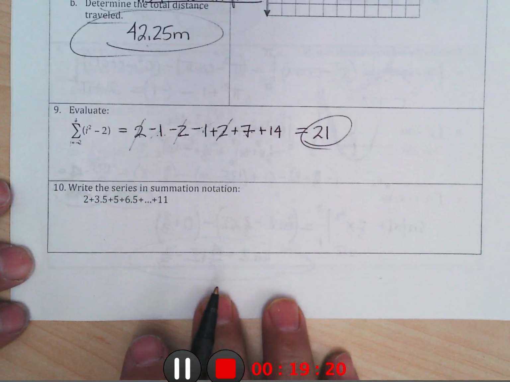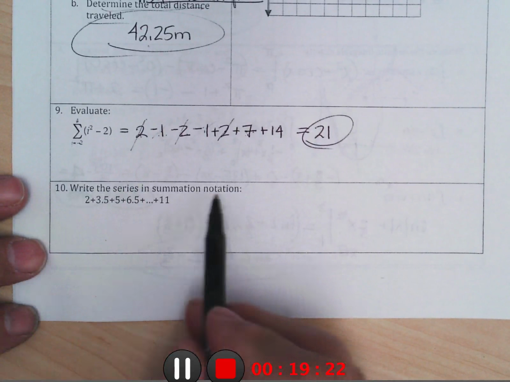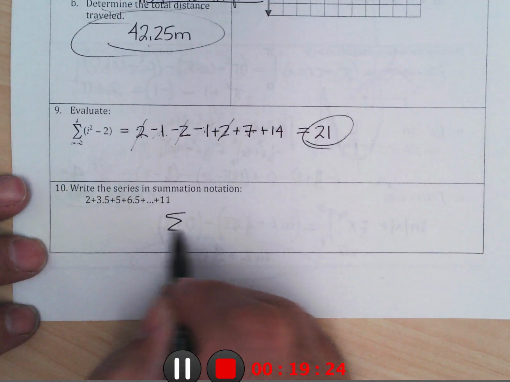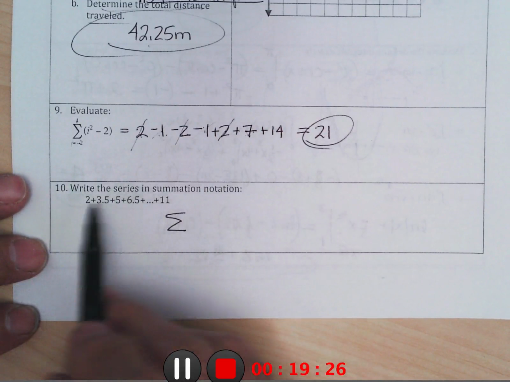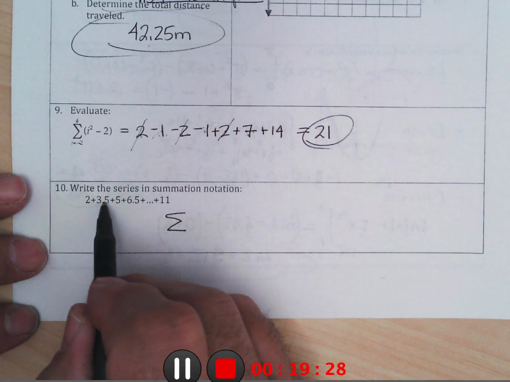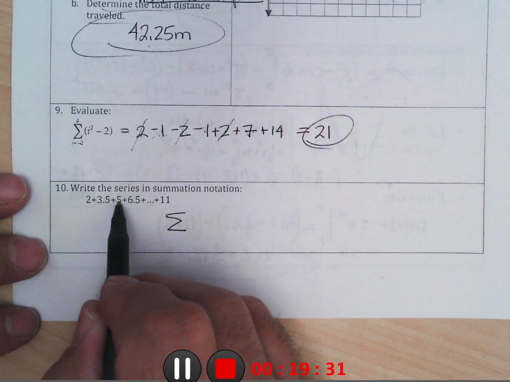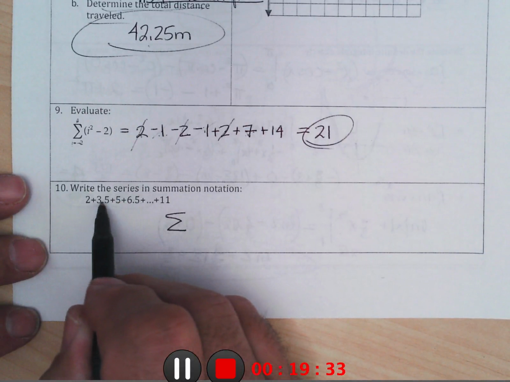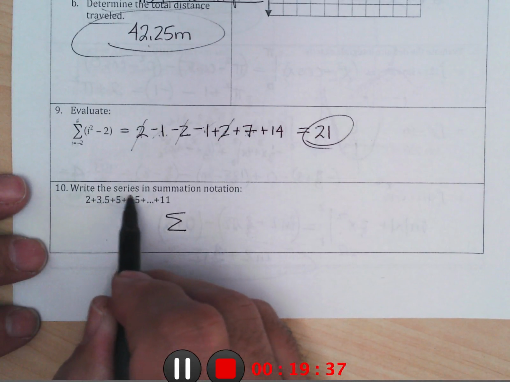Now this one, we've got to write a summation for this series. So we have 2, 3.5, 5, 6.5. Let's see, they're going up by 1.5, 1.5, 1.5. Okay, so it's going up by 1.5.